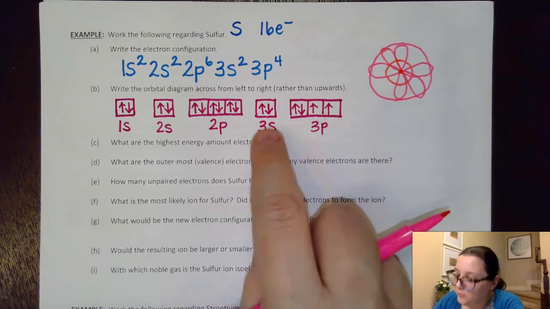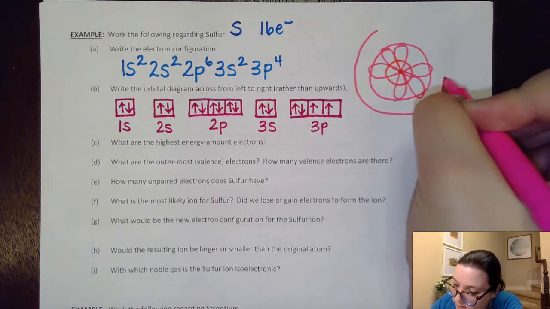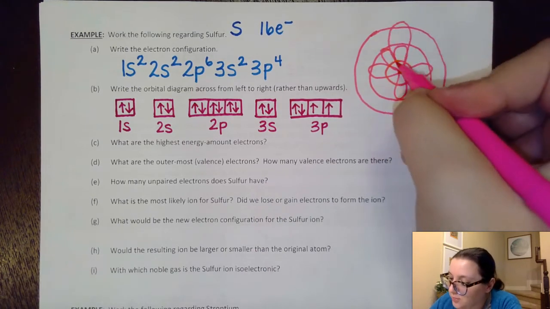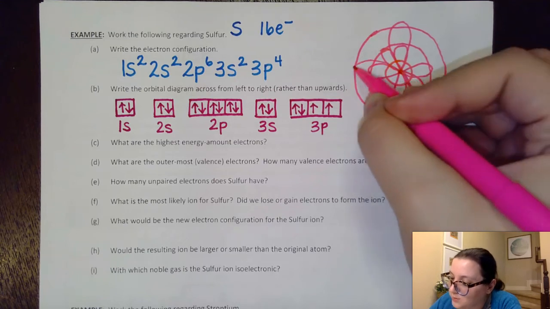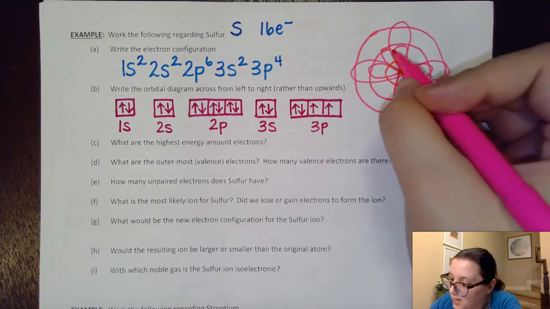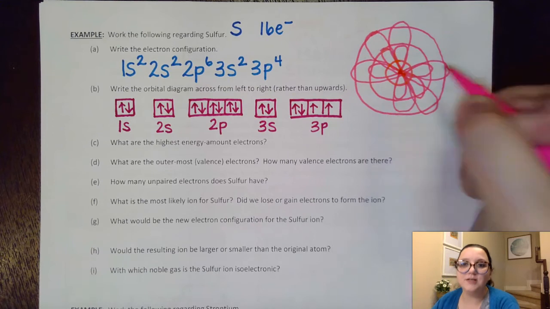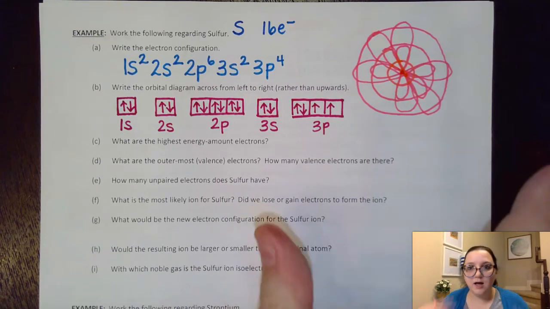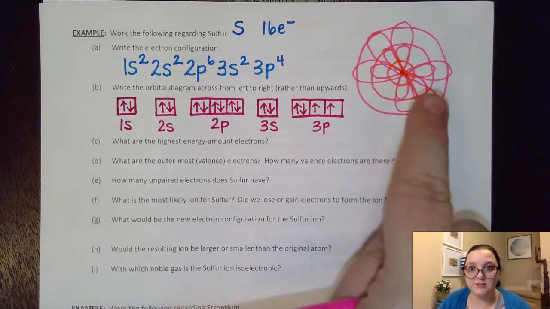Then you would have 3s, another sphere on top of this. Then you would have the 3p hourglasses that are bigger than the 2p ones were. You can see that is starting to get really complicated to construct, right? I don't know about y'all, but I'm confused even just looking at that.